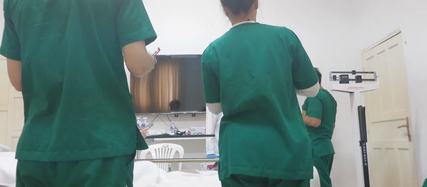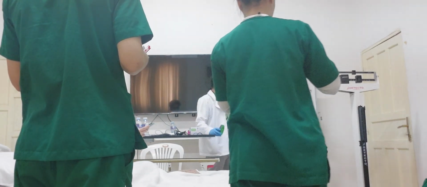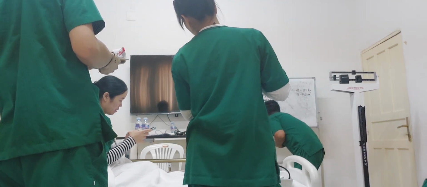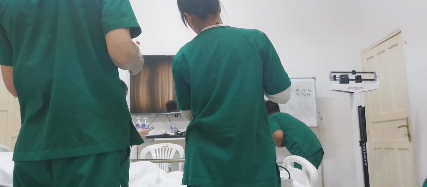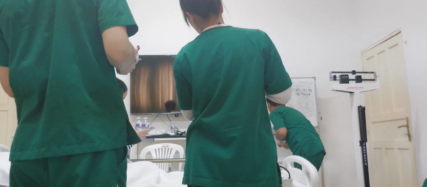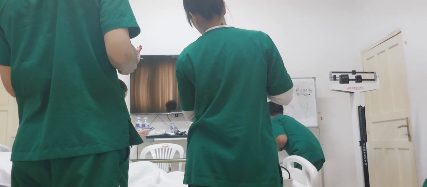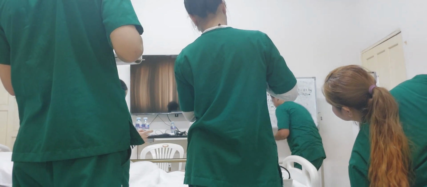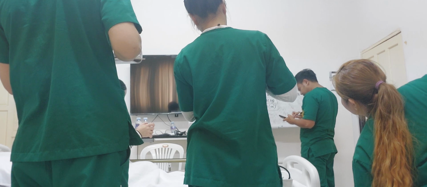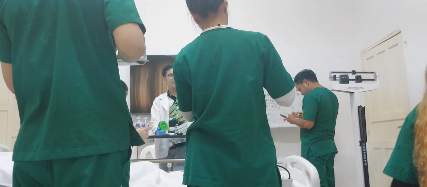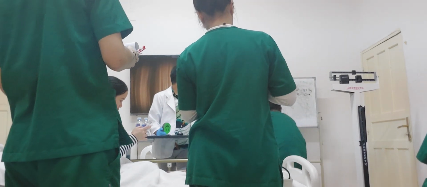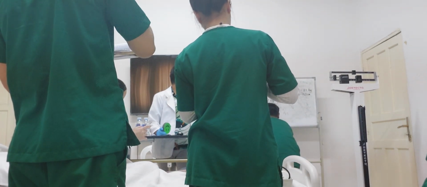Then, 1.52 meters squared. Convert mo. 1.52 times 1.52. Make sure na huwag mo kalimutan yung point. Then, times mo sa 1.52. Ilan? 2.31.